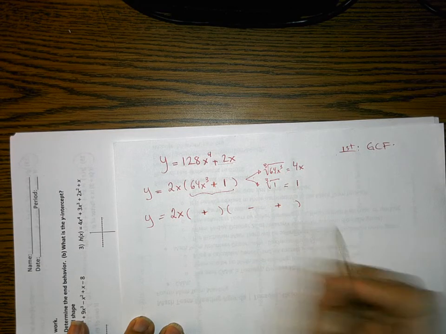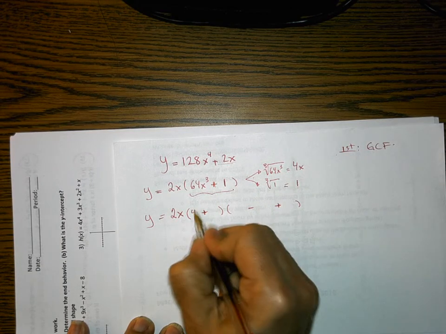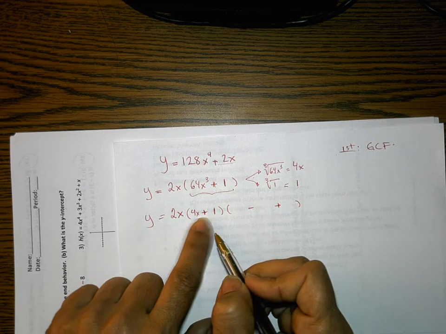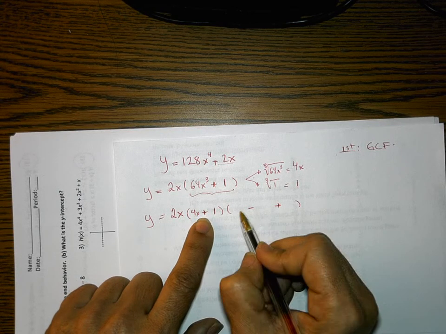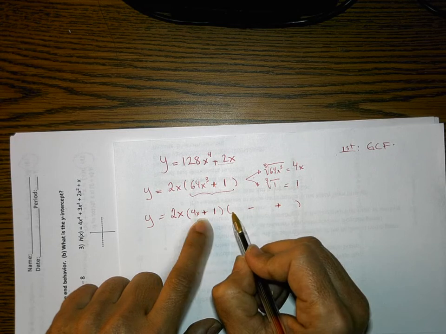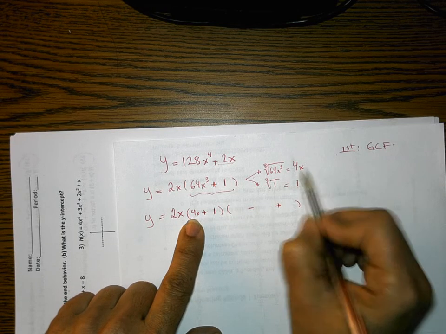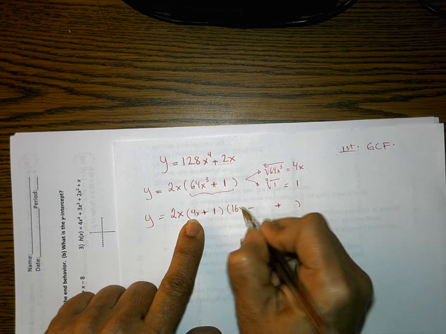All right, so my first root is 4x, my second root is 1. So 4x plus 1 is my little binomial. Then my very first term of the trinomial is my first root squared. So 4x times 4x, which is 16x squared.